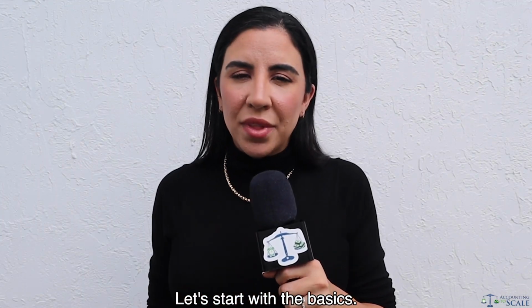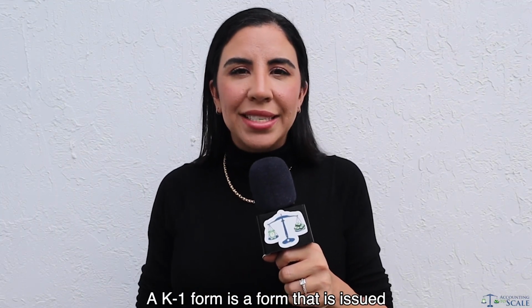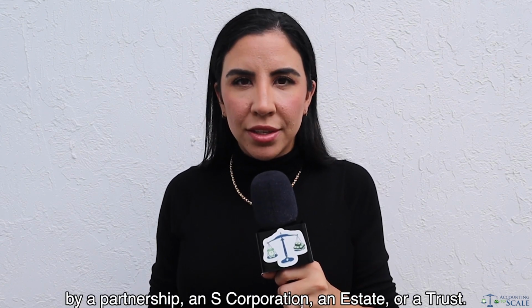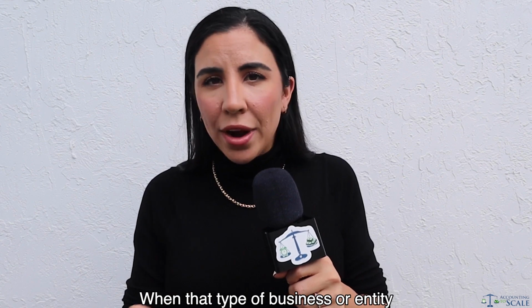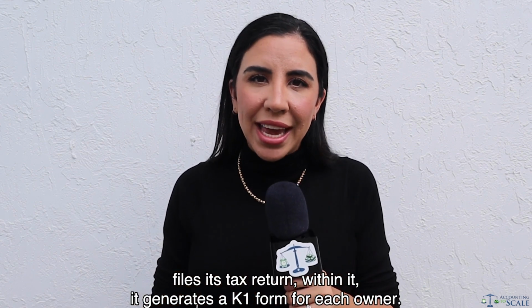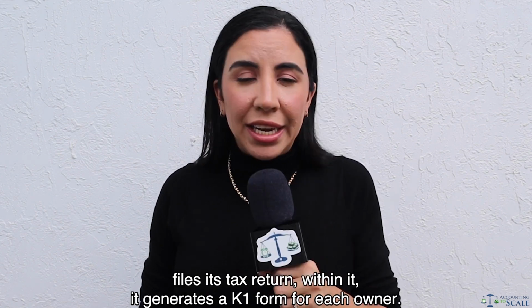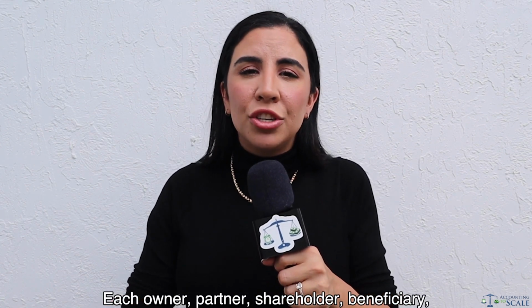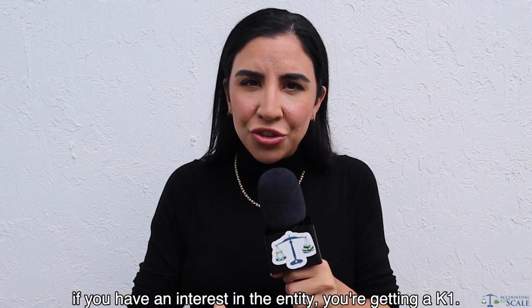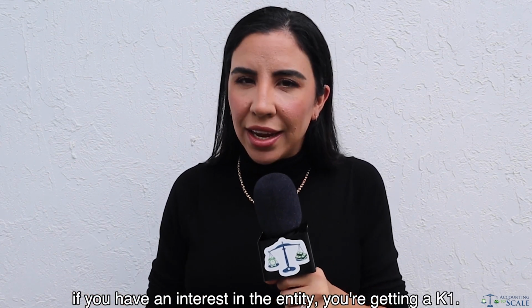Let's start with the basics. A K-1 form is a form that is issued by a partnership, an S corporation, an estate, or a trust. When that type of business or entity files its tax return, within it, it generates a K-1 form for each owner. Each owner, partner, shareholder, beneficiary. No matter the name, if you have an interest in the entity, you're getting a K-1.